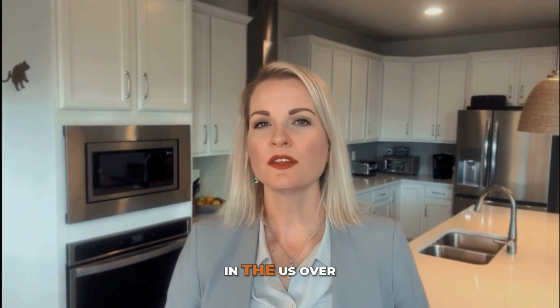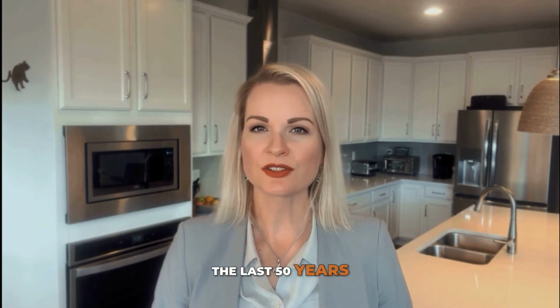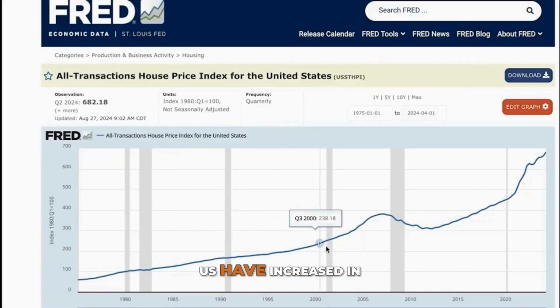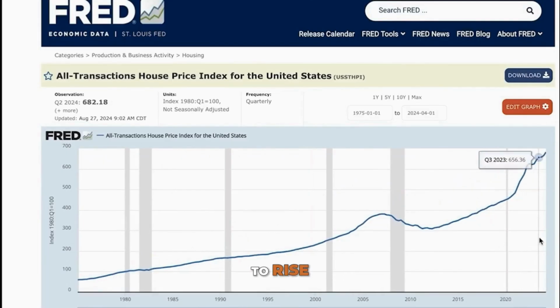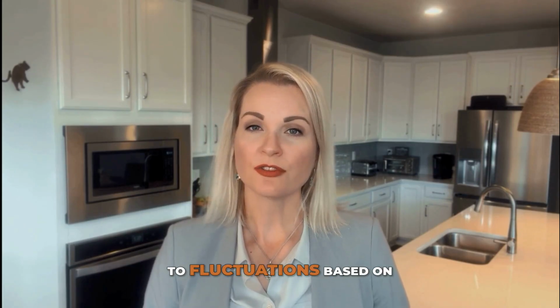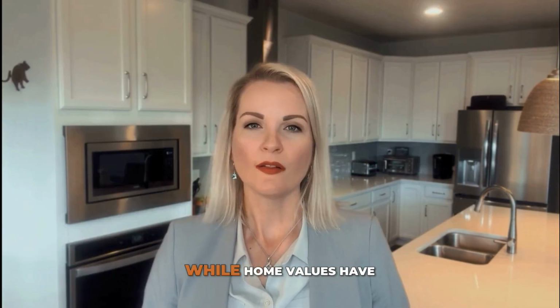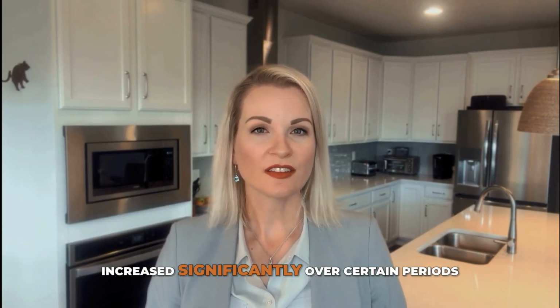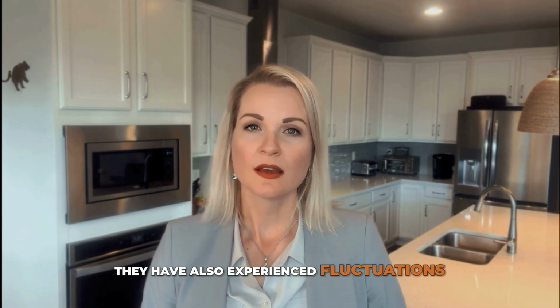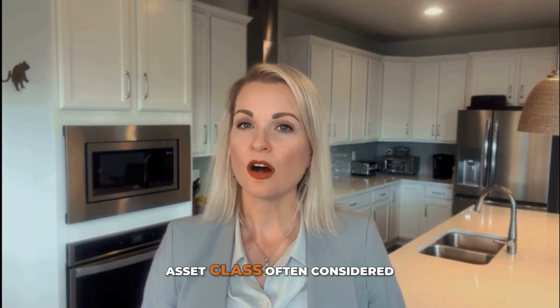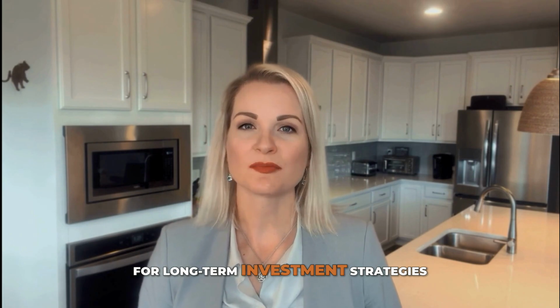Let's take a look at this chart showing the average home value in the U.S. over the last 50 years. Home values across the U.S. have increased in the past decade and are anticipated to continue to rise, though they remain subject to fluctuations based on economic and local market factors. While home values have increased significantly over certain periods, they have also experienced fluctuations, making real estate an asset class often considered for long-term investment strategies.